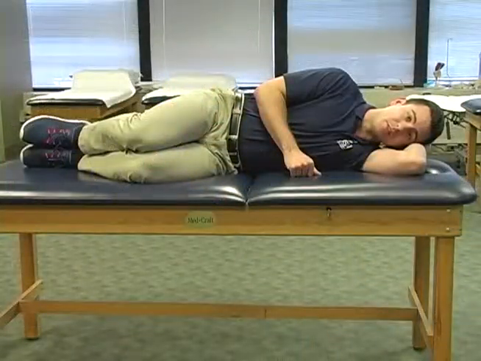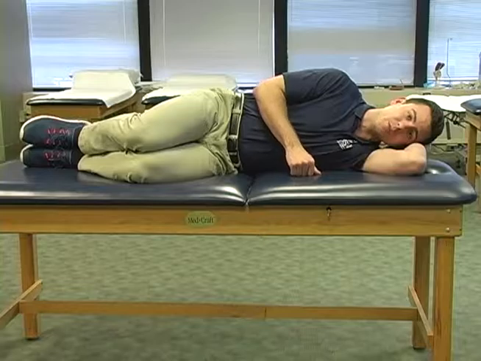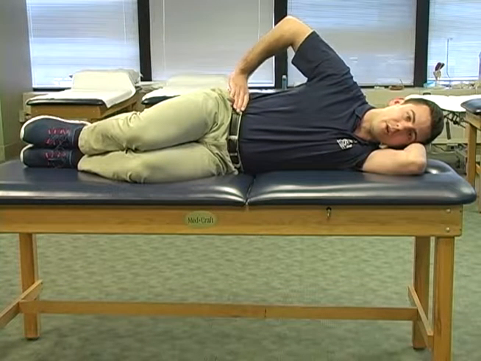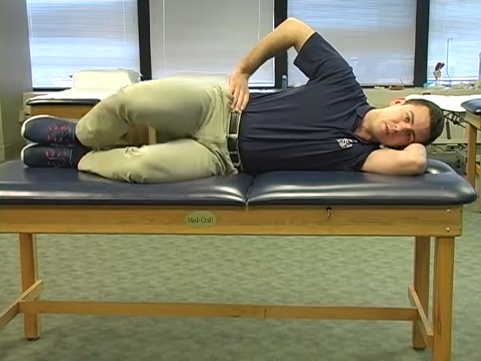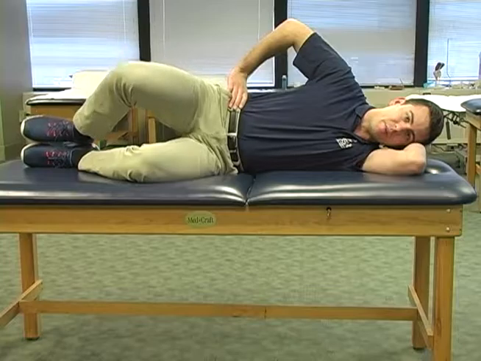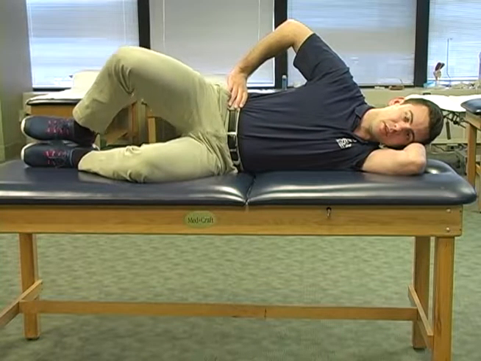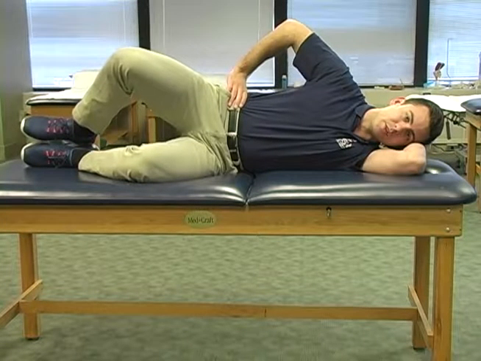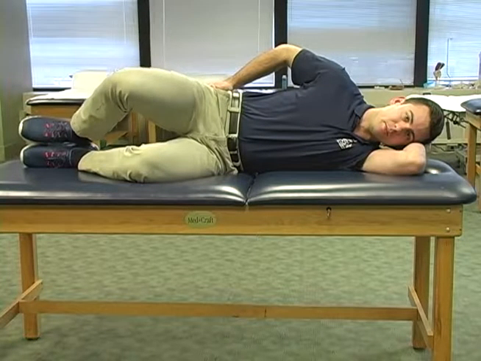This exercise is called a clamshell. It helps to strengthen the muscles on the outside of the hip, which can help to strengthen the neuromuscular control of the knee. You're going to put your hand on your pelvis, keep your knees bent, stacked on top of one another, and slowly lift your top knee away from the bottom knee. Try to keep your pelvis still as you do this, and use your feet and hip as a pivot point. If you're doing this correctly, you should feel it burn and fatigue on the outside and back of your hip.